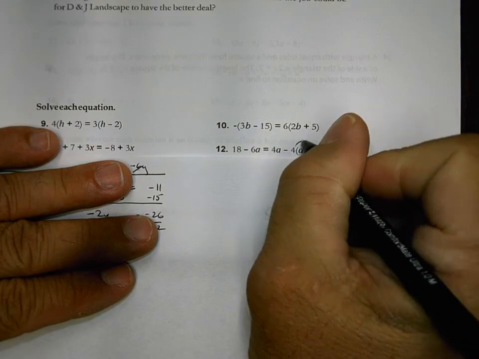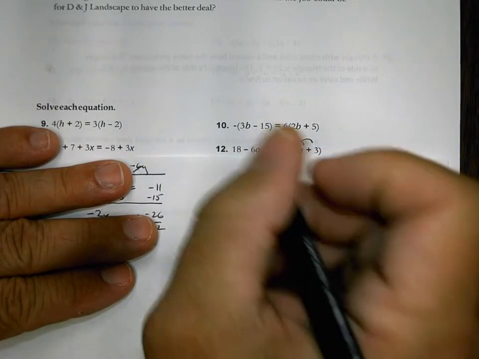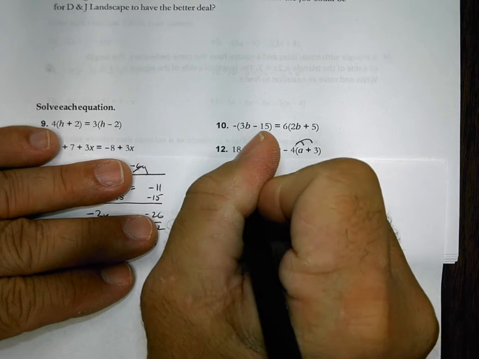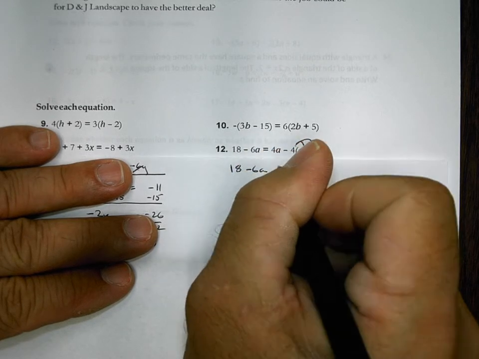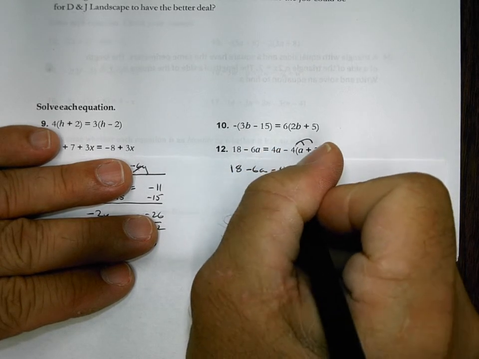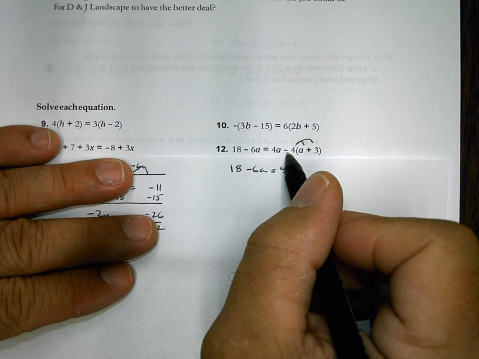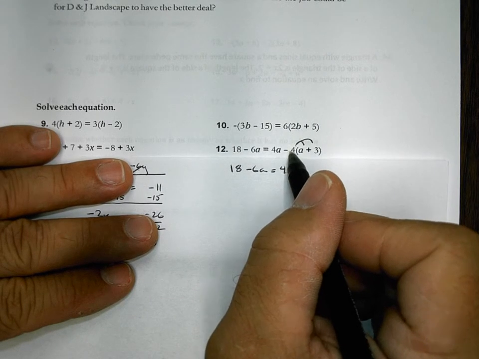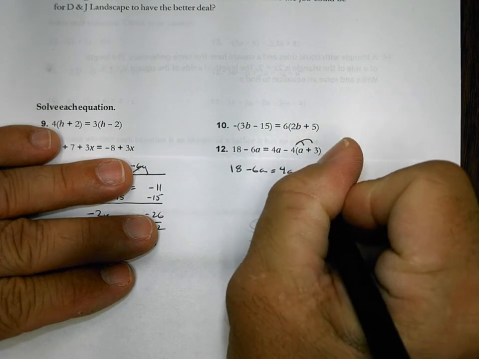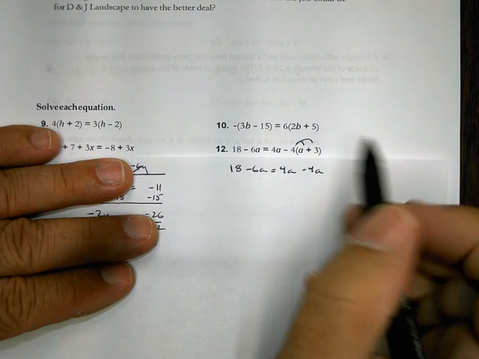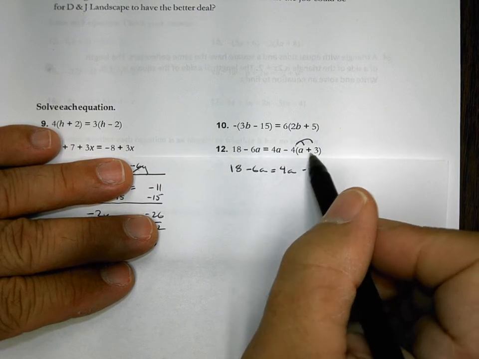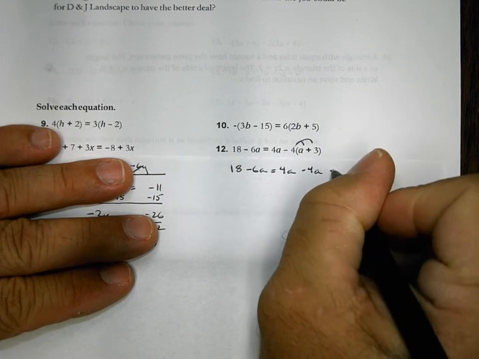Right here, right? So I'm going to rewrite everything else. 18 minus 6a equals 4a. Now be careful, this is negative 4 here. Negative 4 times a is negative 4a. Negative 4 times 3 is negative 12.